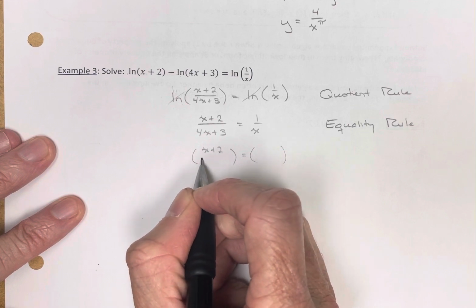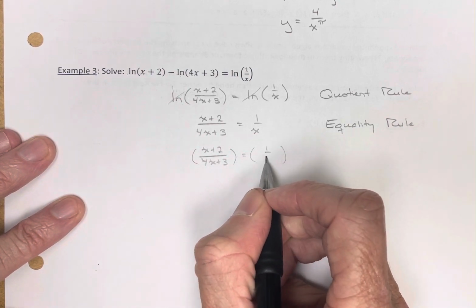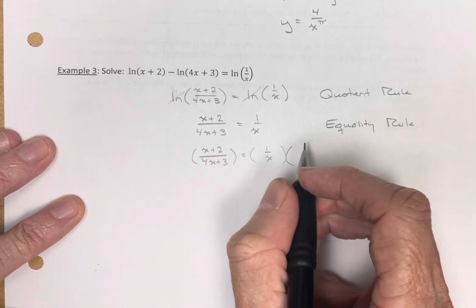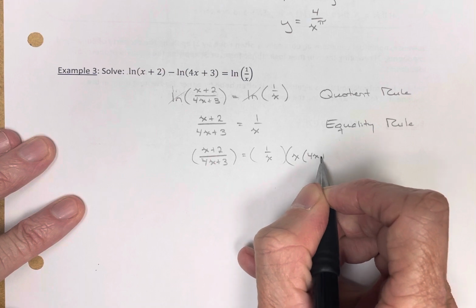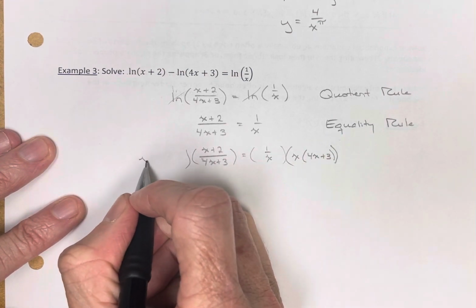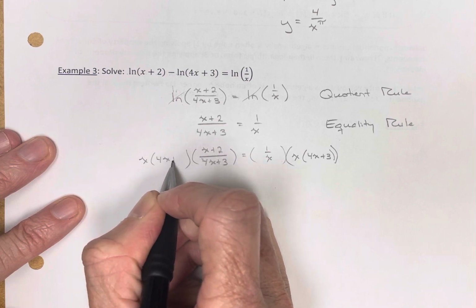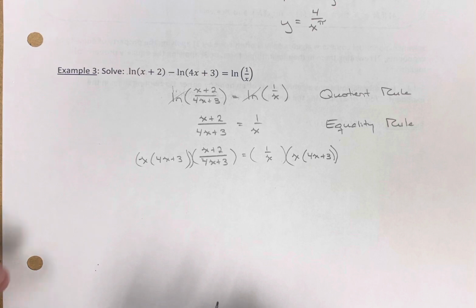I'm going to multiply both sides by the denominators: this side by x times 4x plus 3, and this side by x times 4x plus 3, because I want to get rid of those fractions.